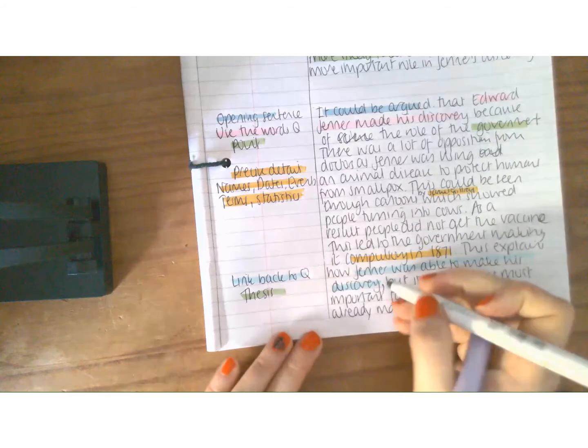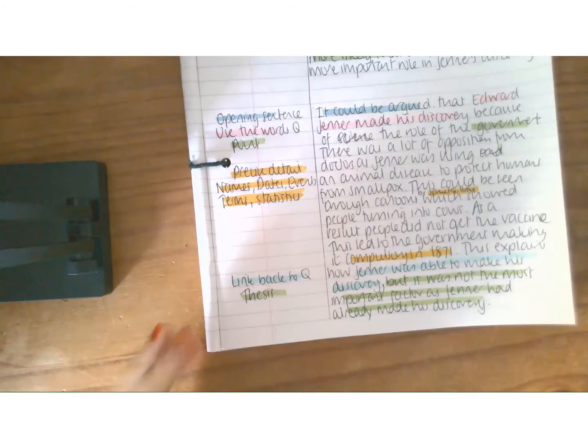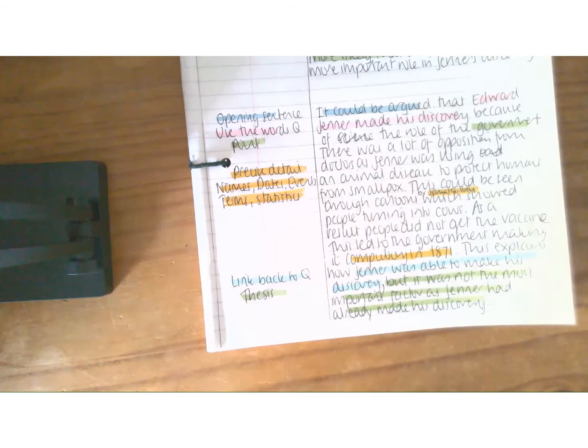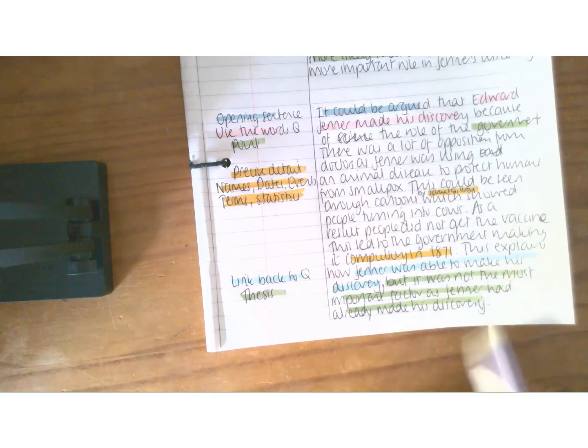Okay, so we're adding in more thesis down here. So what we want to see is the ends of your paragraphs have links to the question, but also we're trying to link back constantly to our argument, arguing about why it is or why it's not the most important.